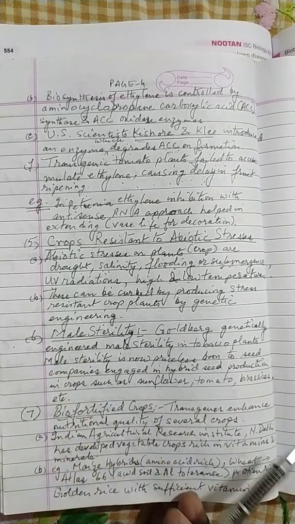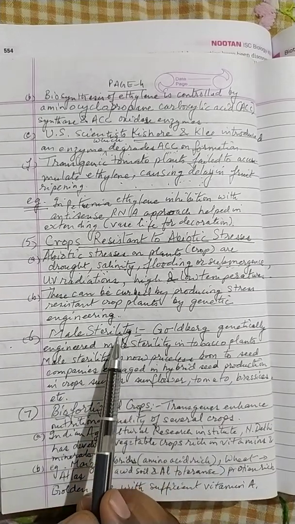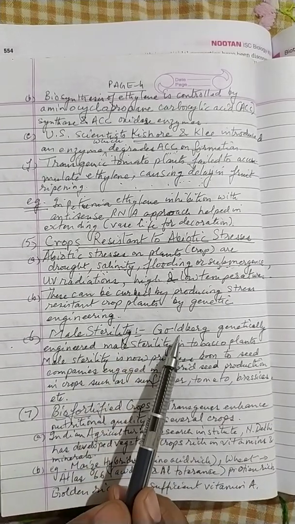Then we see that male sterility is produced in crop plants.